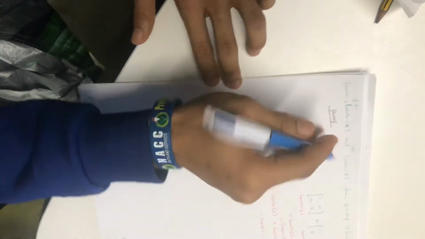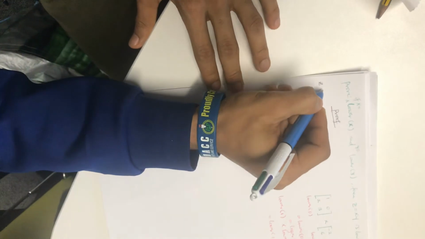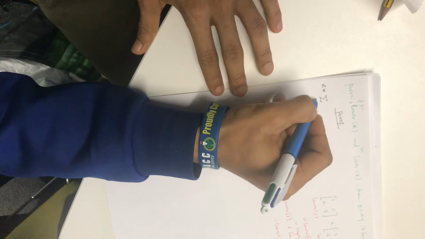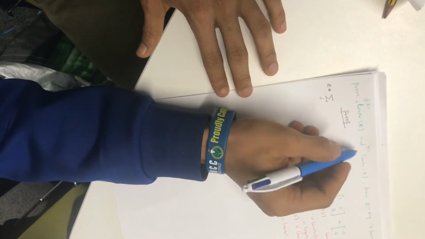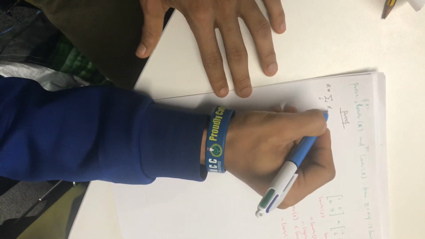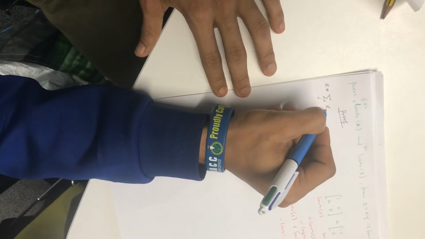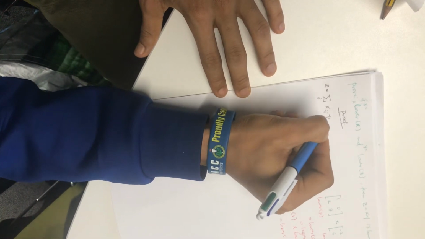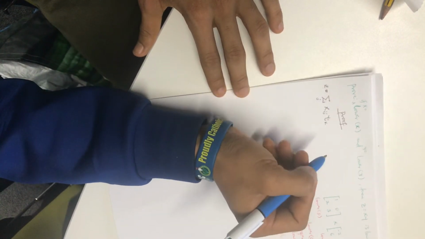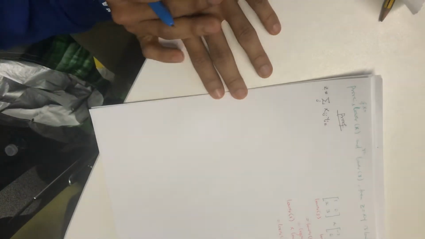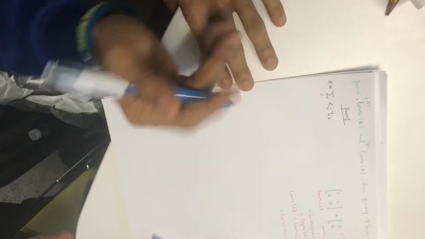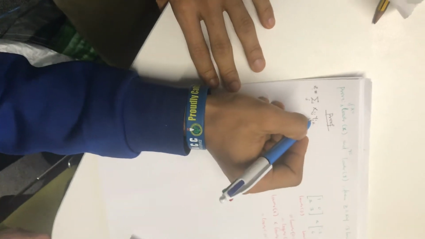If we multiply two matrices together, each entry is the summation over all K of row times column. This is the way you multiply matrices together.